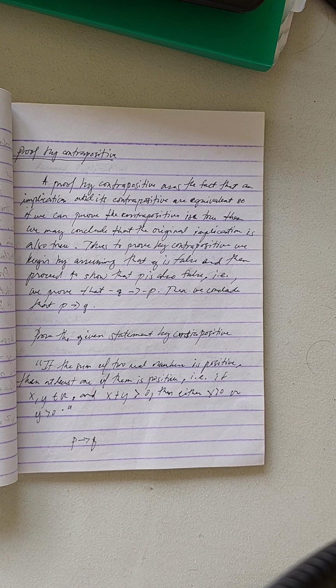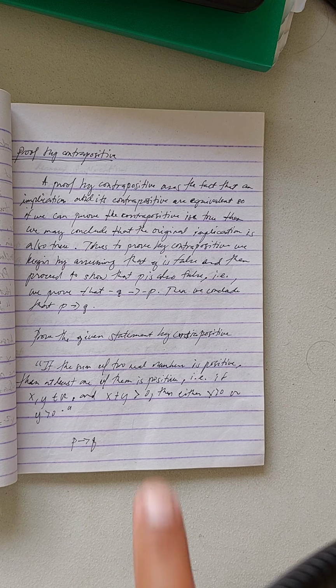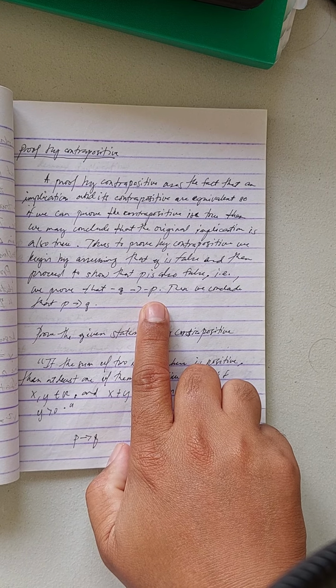Proof by contrapositive. Okay, so proof by contrapositive relies on the fact that an implication and its contrapositive are equivalent. So if we can prove the contrapositive is true, then we may conclude that the original implication is also true. Thus, to prove by contrapositive, we begin by assuming that Q is false, not Q, and then proceed to not P. Not Q implies not P.